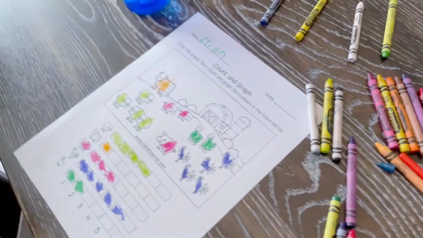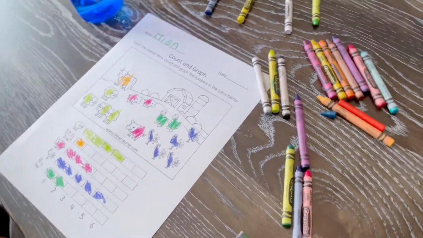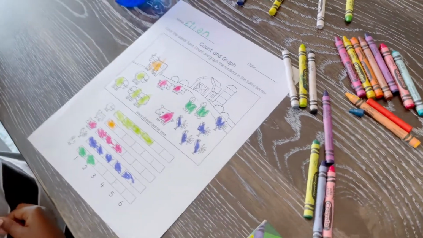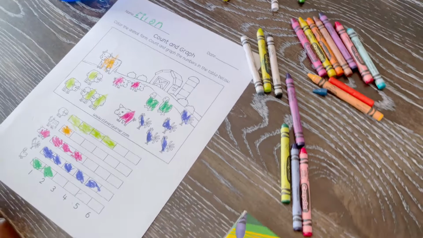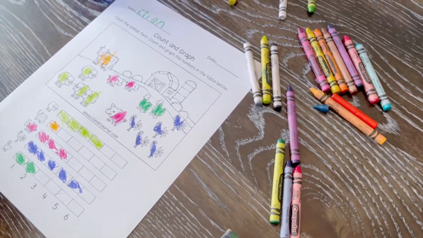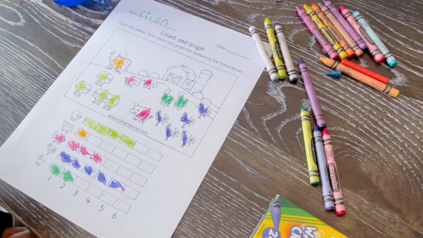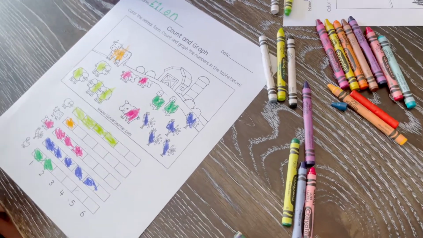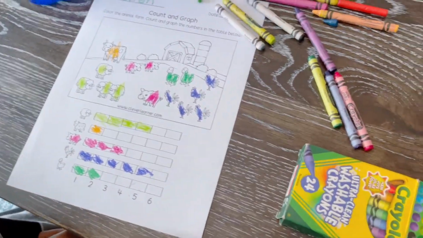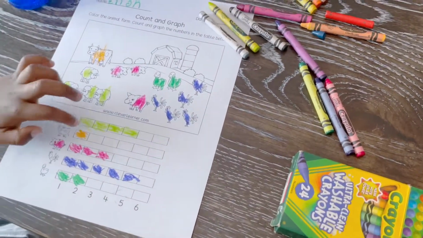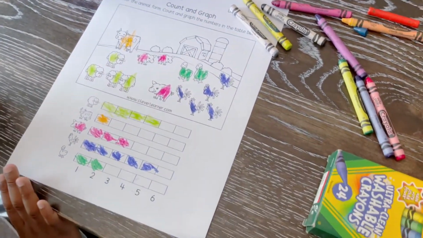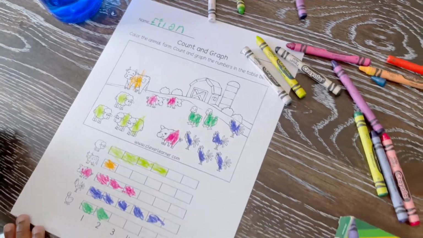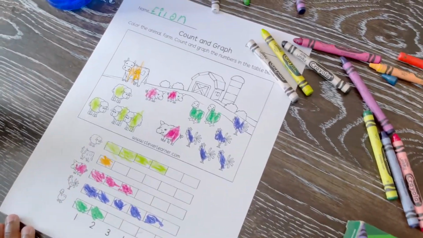Now, Elin, this is the last question for this activity. Which animal has the smallest amount in the picture? So look at your graph and look at all the boxes you colored. Which animal has the smallest number of boxes colored? The cow. The cow. So we only found how many cows? 1 cow. Good.